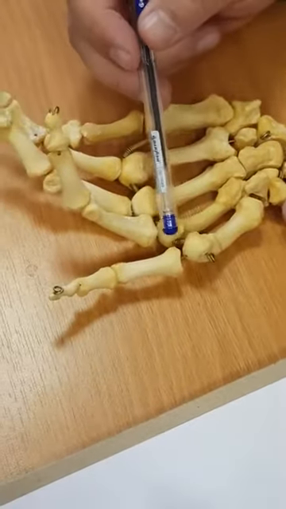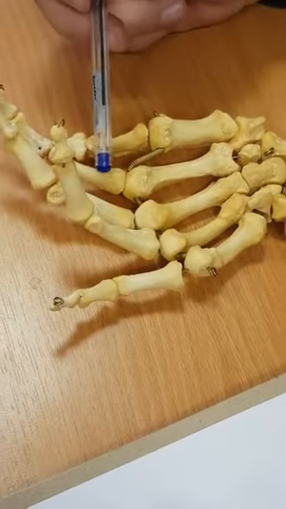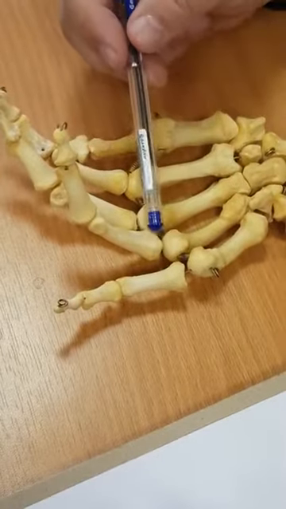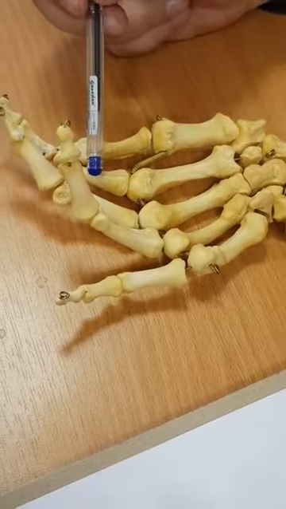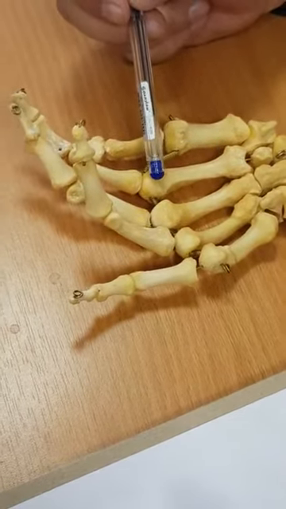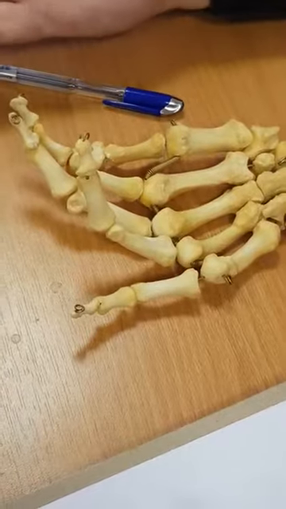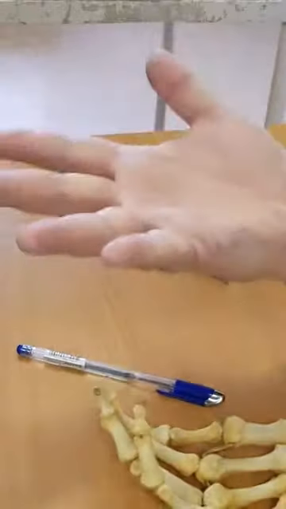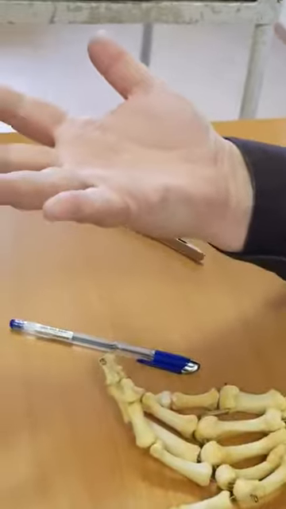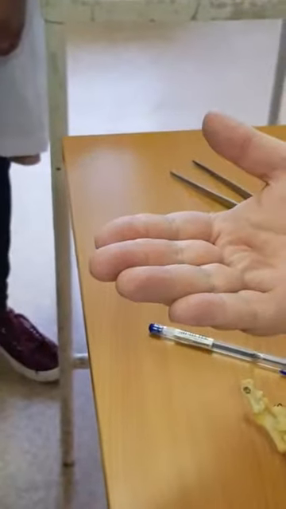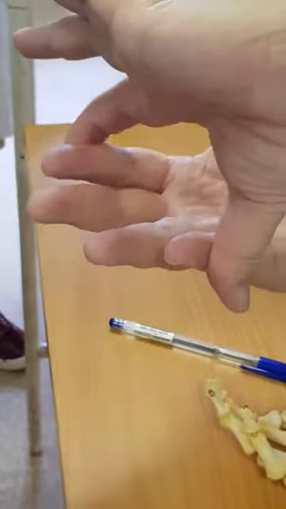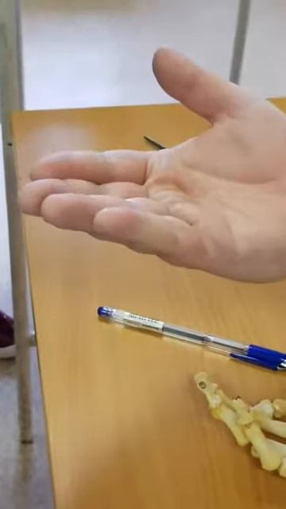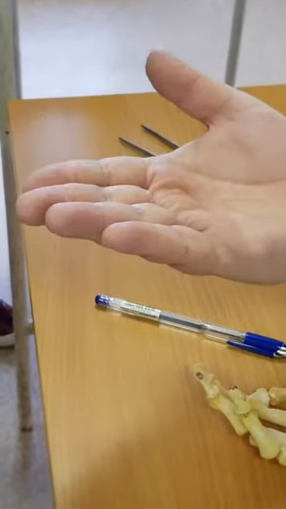Next, joints between metacarpal bones and phalanges. Articulatio metacarpophalangea, metacarpophalangeal joint. They are ellipsoid biaxial joints. Flexion, extension, and abduction from the middle finger and adduction to the middle finger. That is why here it is abduction and here it is abduction. And now that is adduction from the middle and to the middle finger.